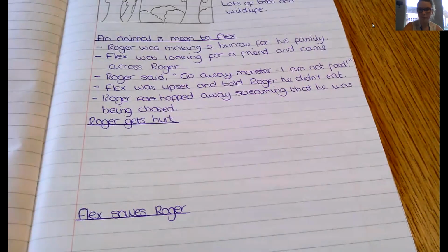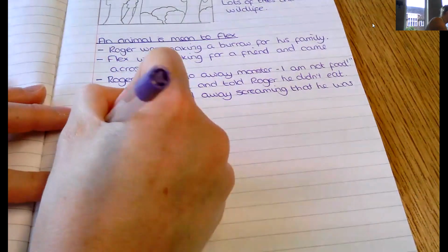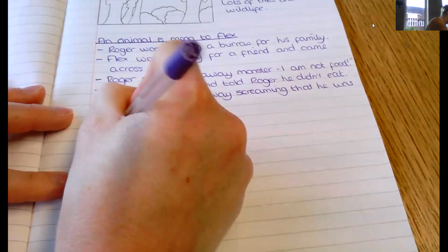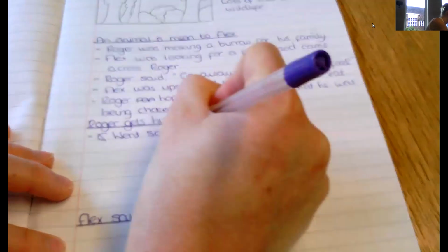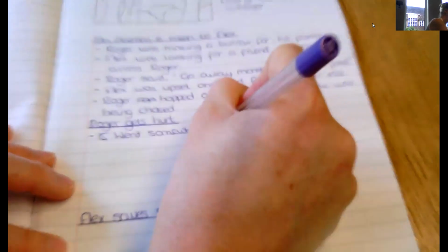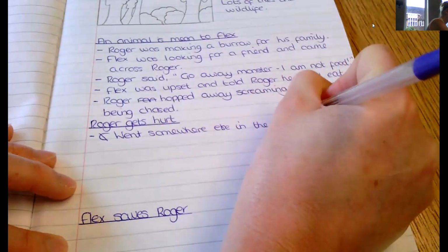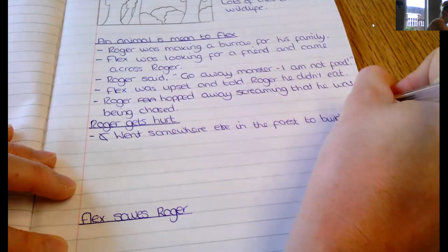So now I'm thinking about Roger getting hurt. So I've just said he was trying to make a burrow. So he's obviously gone somewhere else. So Roger went somewhere else in the forest to build his burrow.